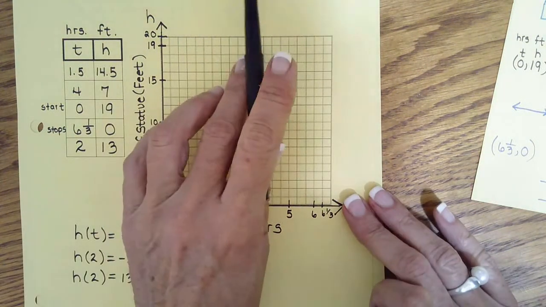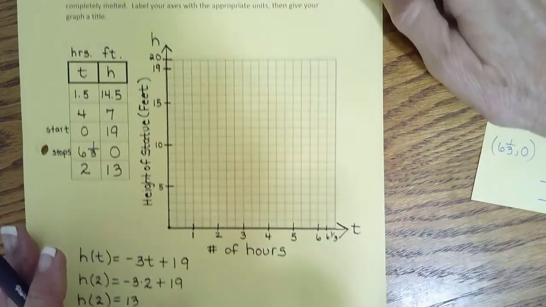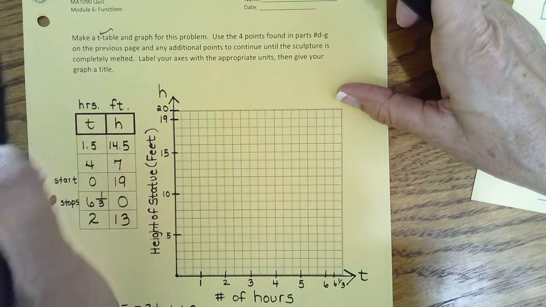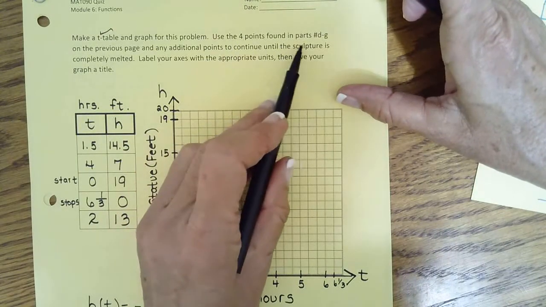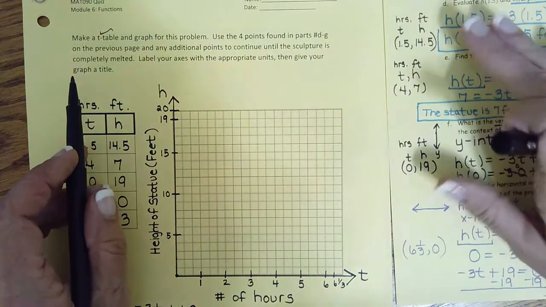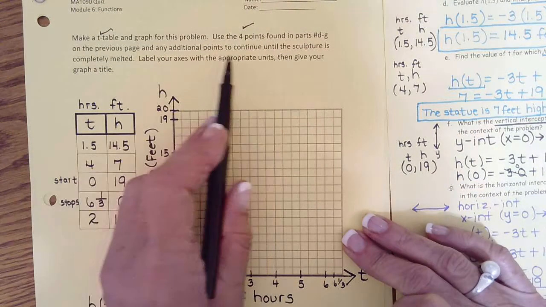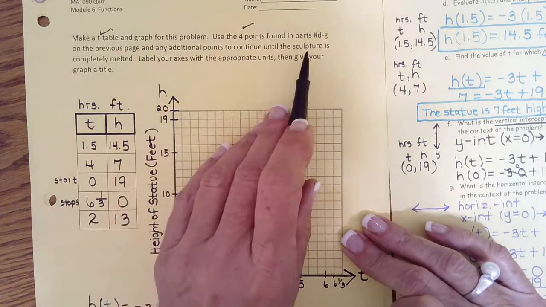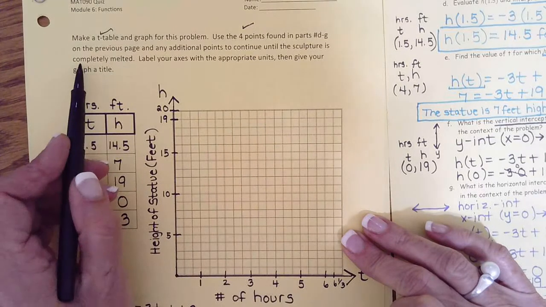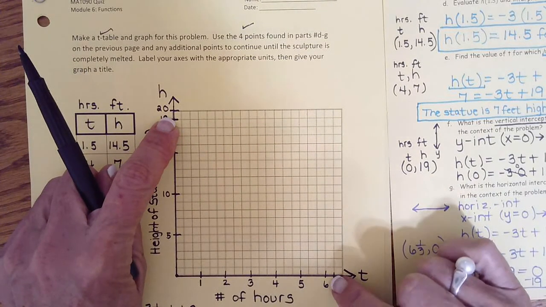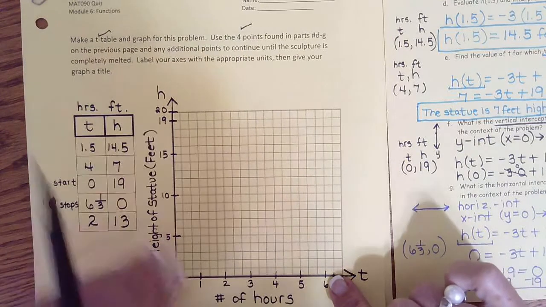So use the 4 points. Let's read up here. Make a t-table. That's done. Use the 4 points that we, from this other page, we already did that. That's done. Until the graph sculpture is melted. So you always want to know, where does this start and where does it stop? And we know those 2 points from the other page, right?